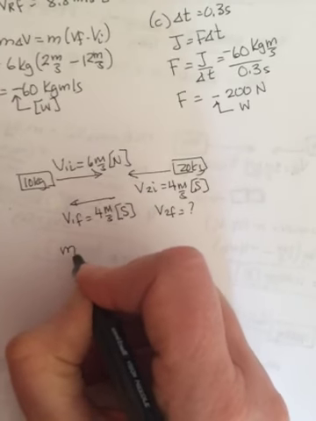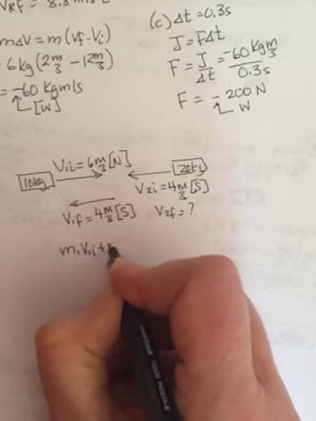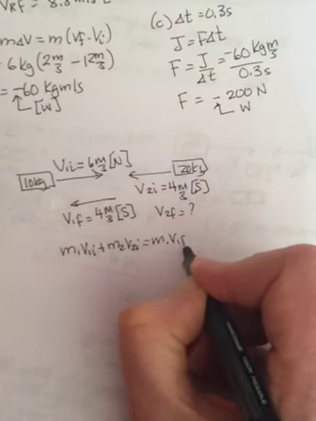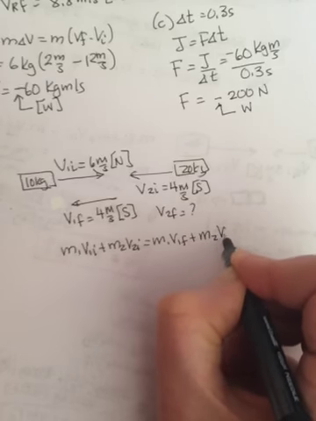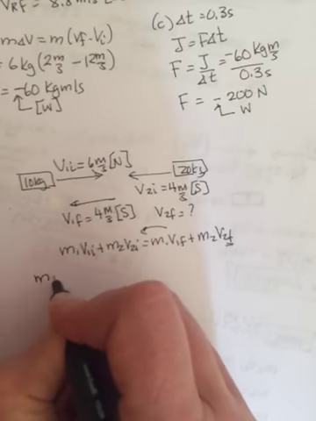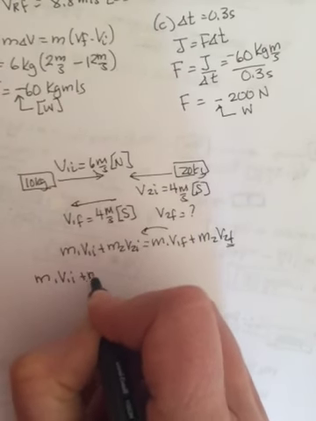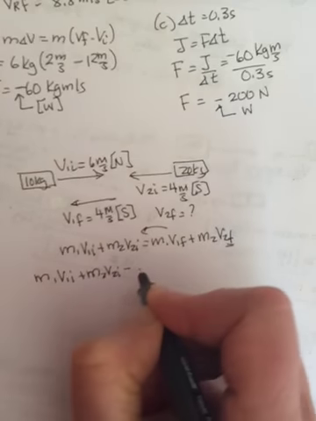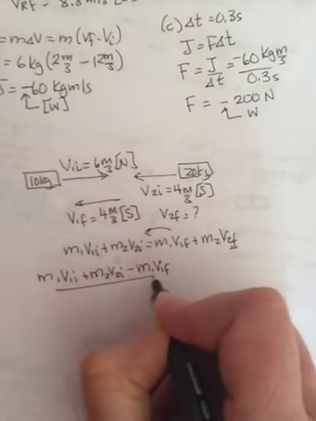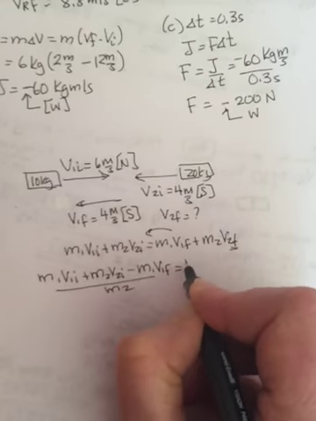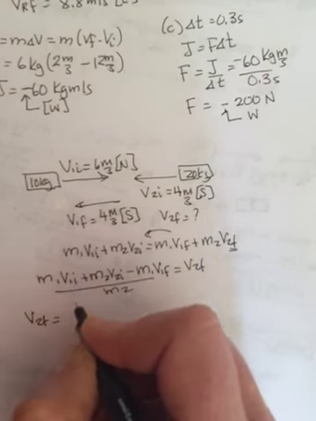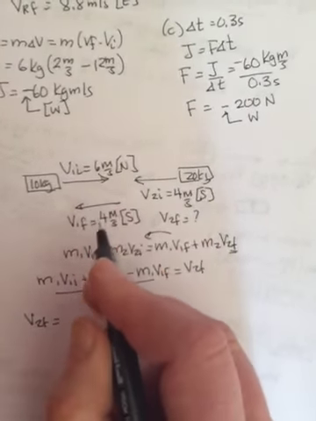Okay, so M1V1 initial plus M2V2 initial equals M1V1 final plus M2V2 final. And we're looking for V2 final, so take this term over. M1V1 initial plus M2V2 initial minus M1V1 final, and then divide both sides by M2 to get V2F alone. Okay, now fill your numbers in and be careful. Watch the positives and negatives because we have both north and south.